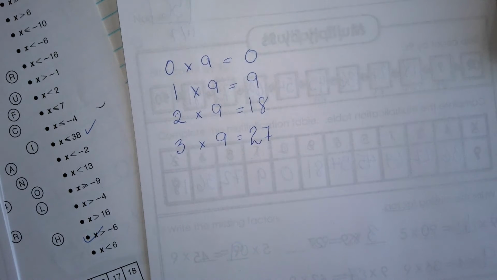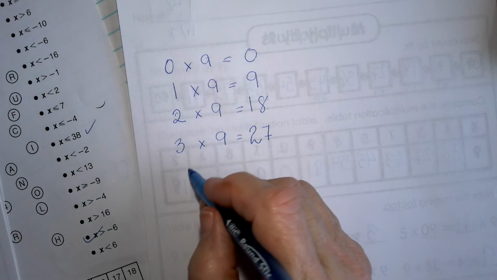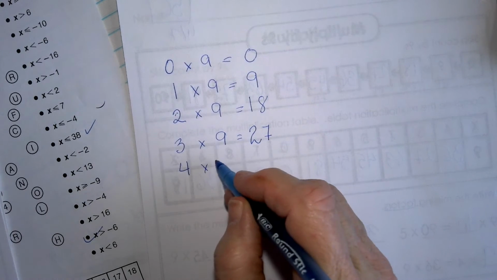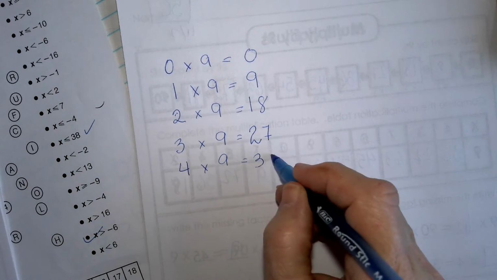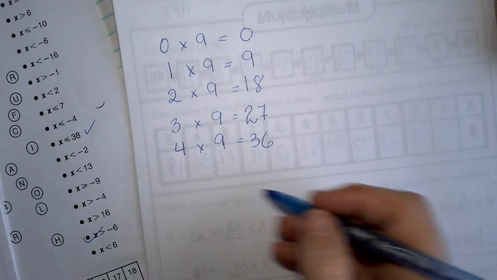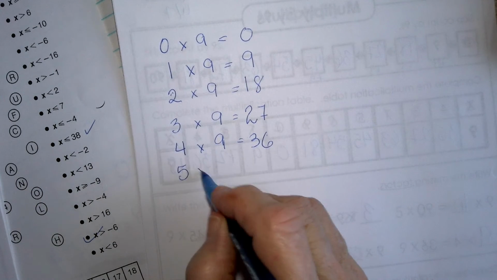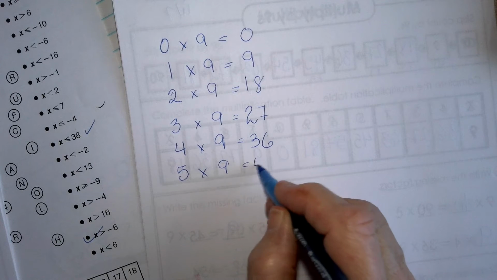So let me make sure everybody gets caught up. All right, and then 4 times 9. 36.